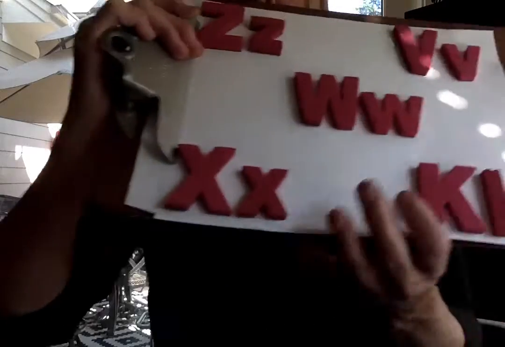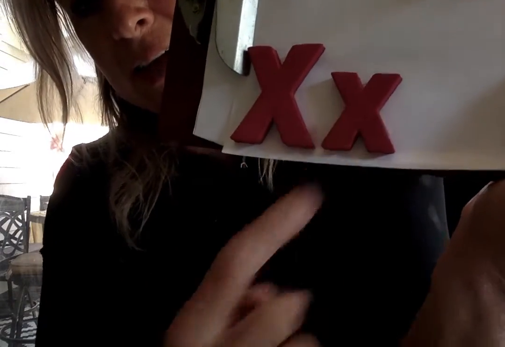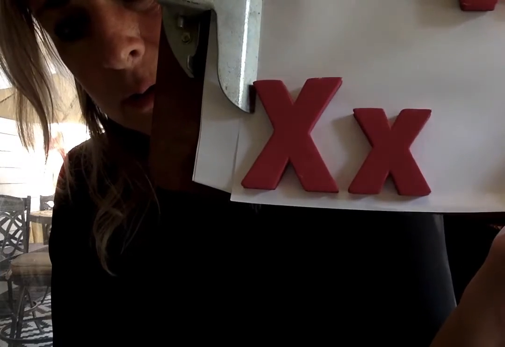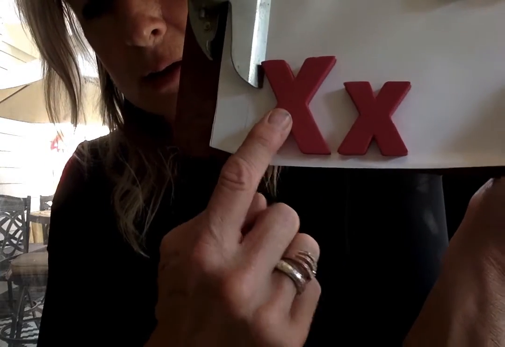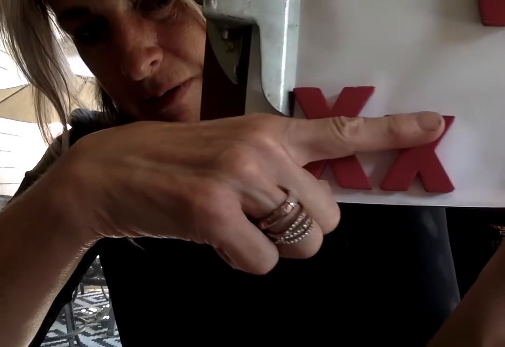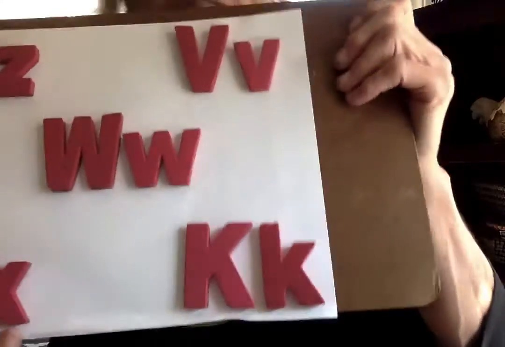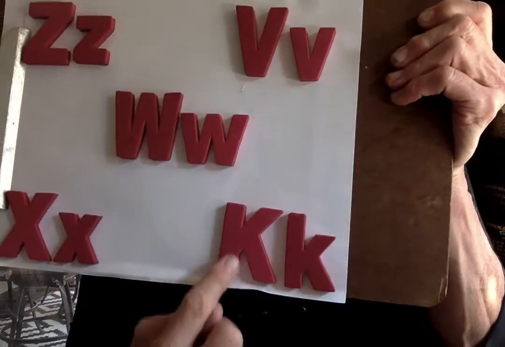What letter? X. Let's find that X. There it is. Slant, slant, slant, slant. Which one's the capital? If you pick this one, you're right. Capital X, uppercase. Compare it. See the difference? Uppercase. All right, last letter on here. They almost look the same.